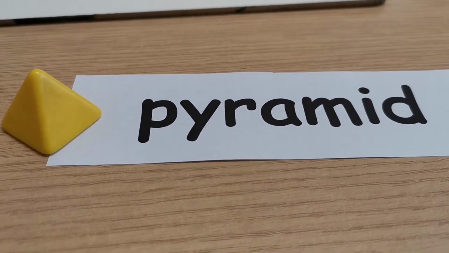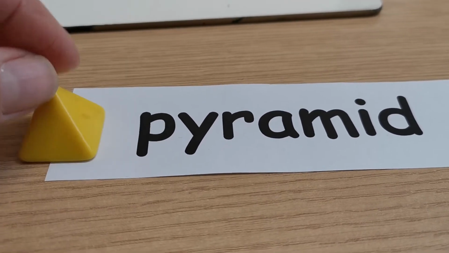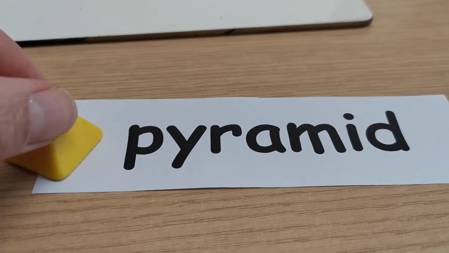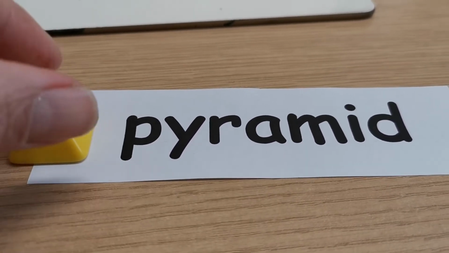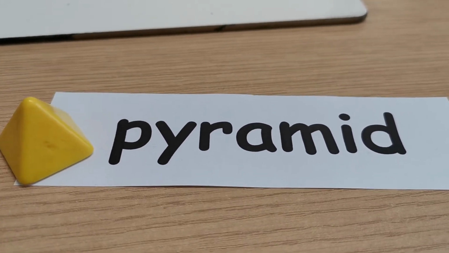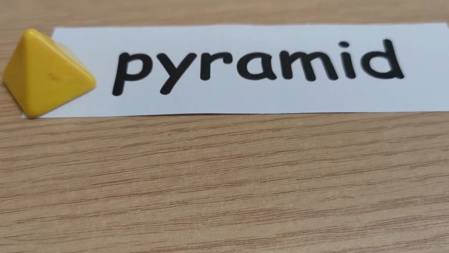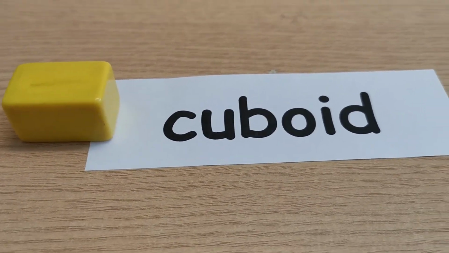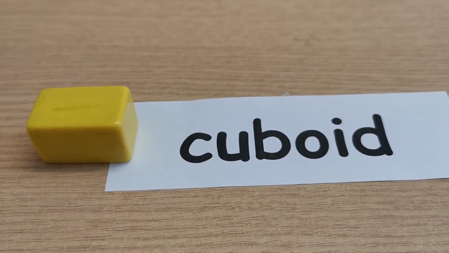What do you think this one is? Okay, that's called a pyramid. A pyramid. And you might recognise that shape if you like Toblerone, or you might recognise that shape if you have seen pictures or been to visit the pyramids in Egypt. Okay, let's have a look at this one. What's it called?